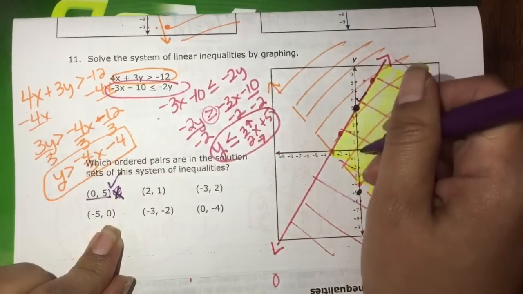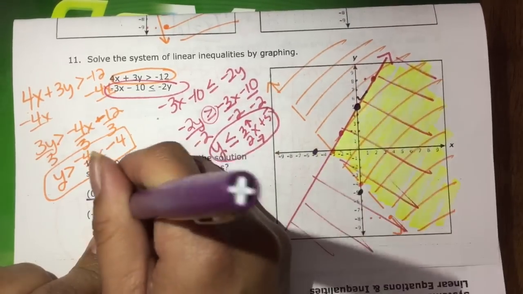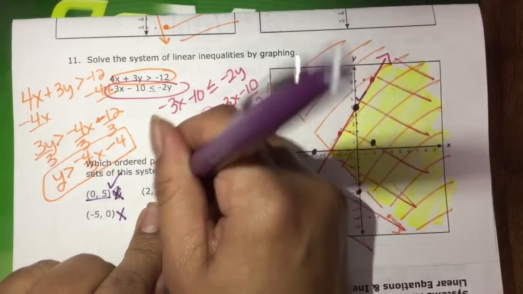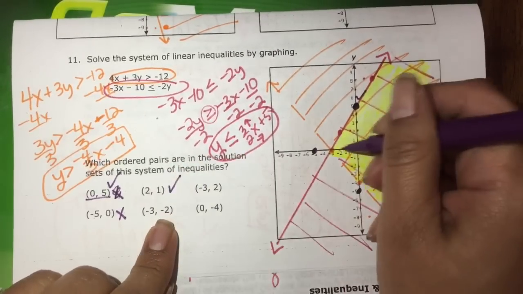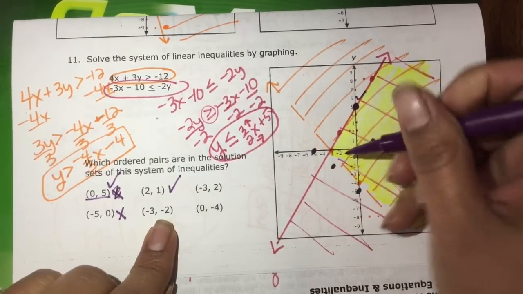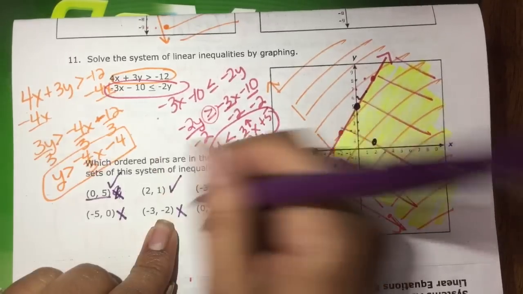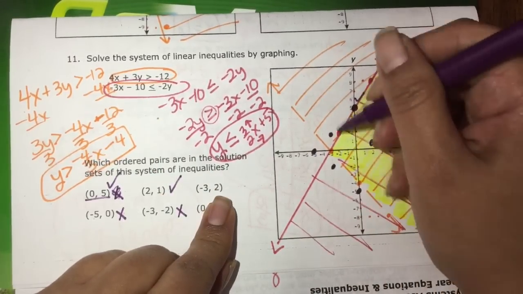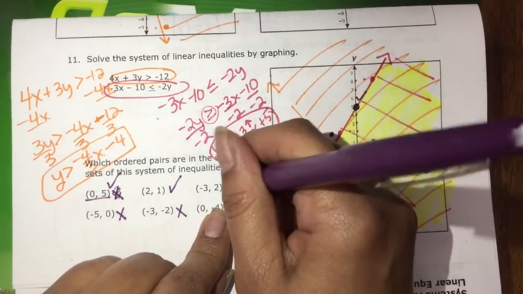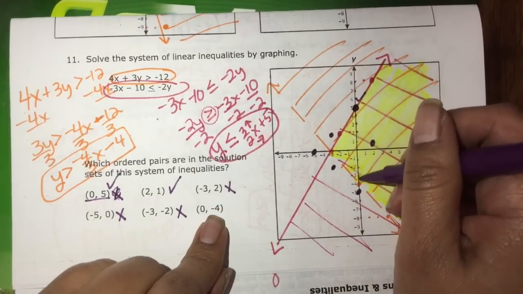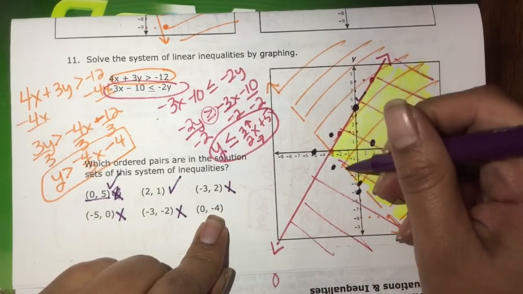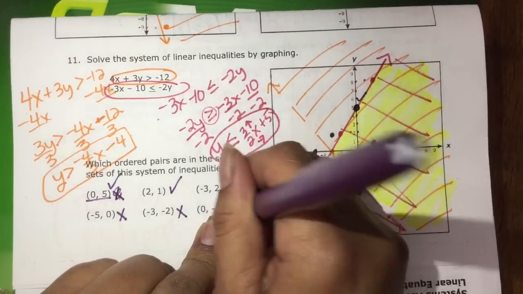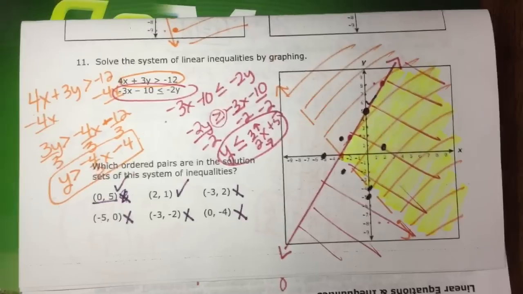What about -5, 0? -5, 0 is located over here. It is not in the solution set. 2, 1, it's in the shaded overlapping region. So yes. -3, -2. -3, -2 is down here. It's only in one region, not the other, so it's not in the solution set. Negative 3, positive 2 is located over there in the orange region, but not in the red region, so it's not part of the solution set. And 0, negative 4 is on the dashed line. It's only part of the solution for the red one, but not the orange one, so it is not in the solution set. Only those two are.